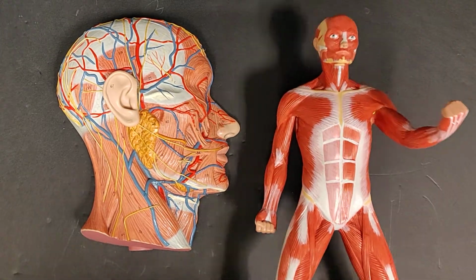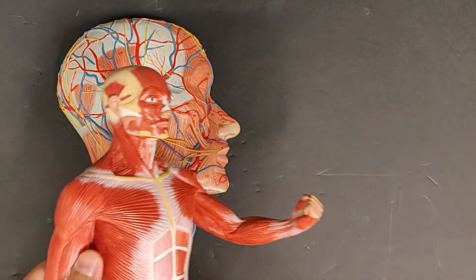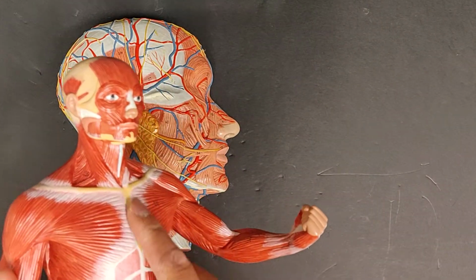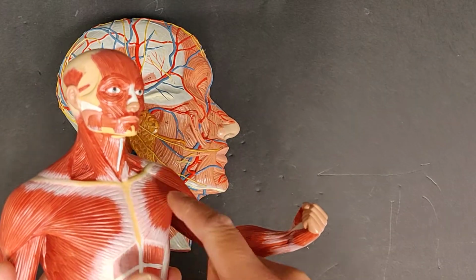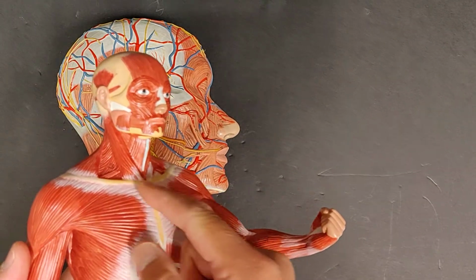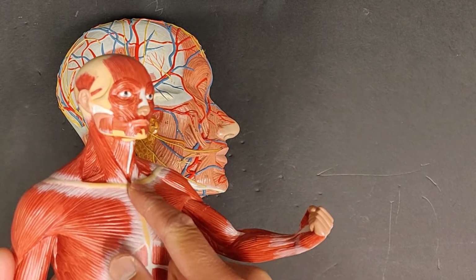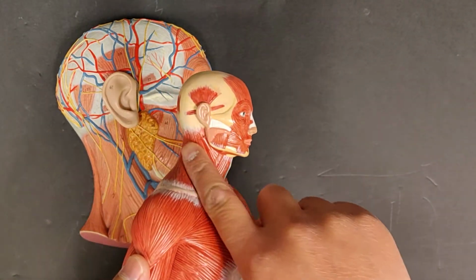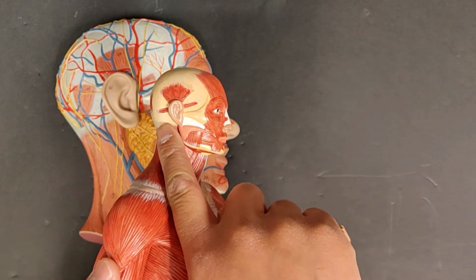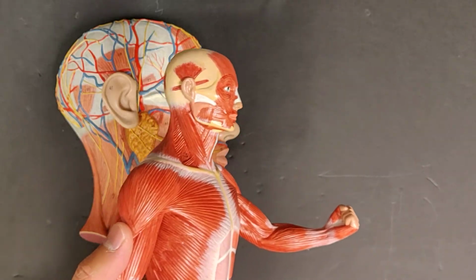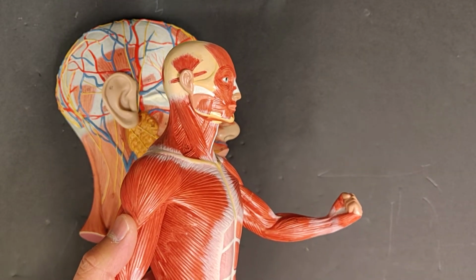Now if you look at this one, you can see the attachments a little bit better. This would be the sternum. This would be the clavicle, and you can see this muscle, the sternocleidomastoid, attached down here to both of those two bones. And then up here, more superiorly, it's attached to the back of the head at the mastoid process of the temporal bone.